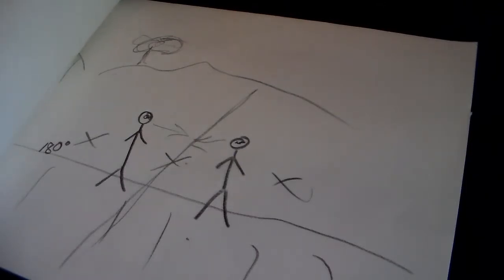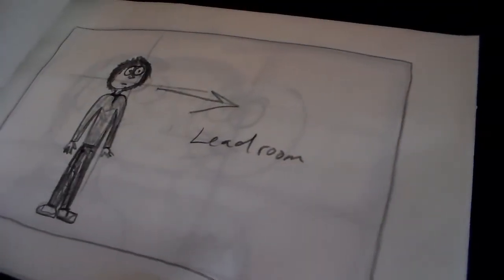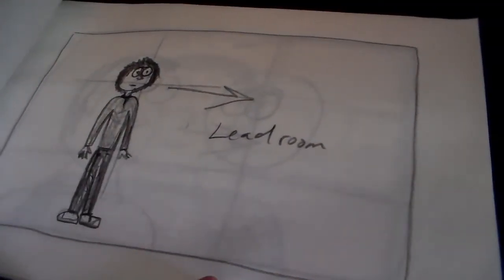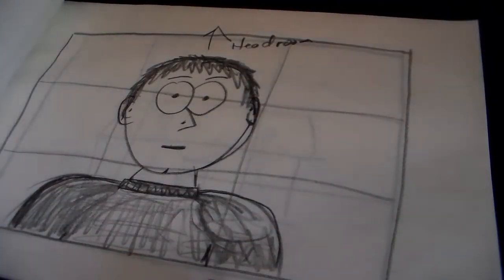Okay, now we will go back and do a little bit of a review. Okay, here we go. Now this is a wide shot. This is a medium shot. And this is a close-up shot.